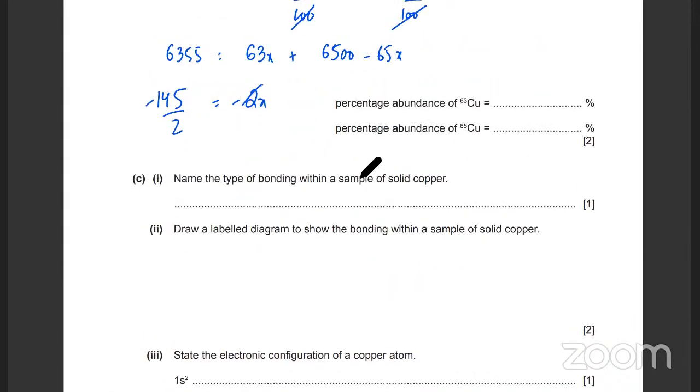As I'm moving on, we did solve this one. Name the type of bonding that occurs in solid copper. So what's the bonding in solid copper? That's obviously metallic.